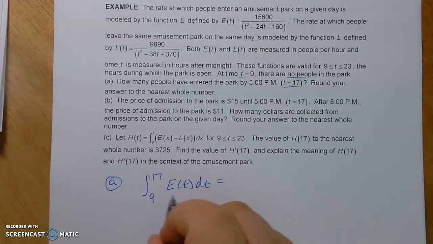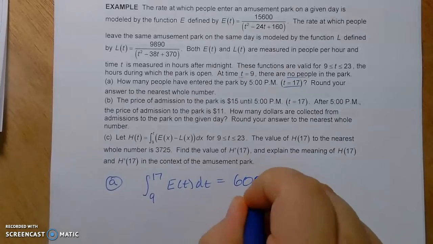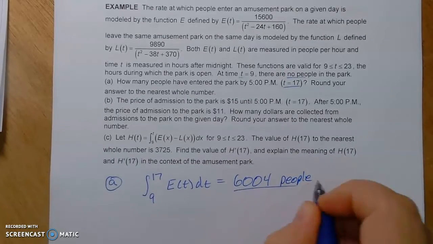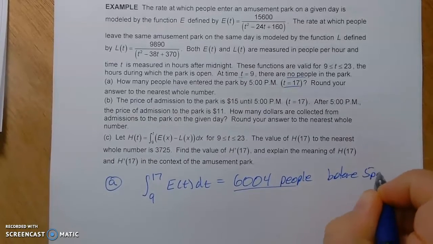So this is the rate people are entering. We're going to multiply by the number of hours from 9 to 17. And we get 6,004 people. This is before 5 p.m.